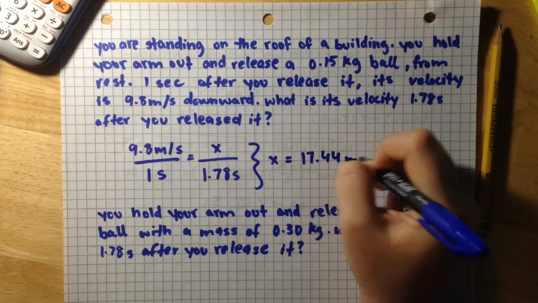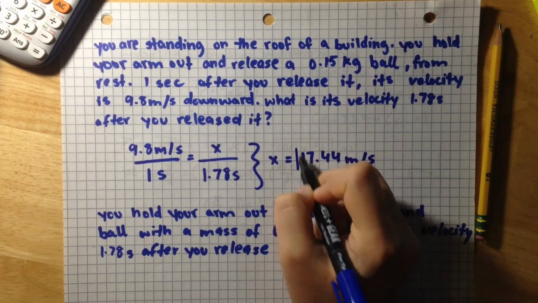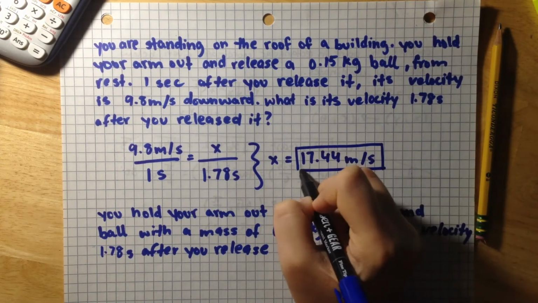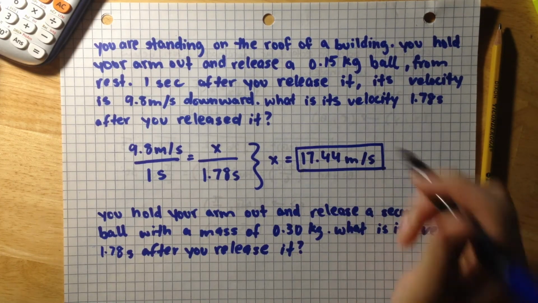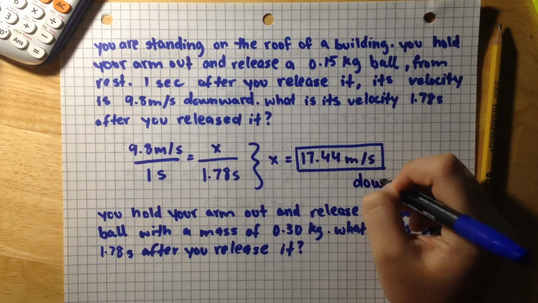17.44 meters per second, and this is the velocity of this ball 1.78 seconds after it's released, and this velocity is downward.